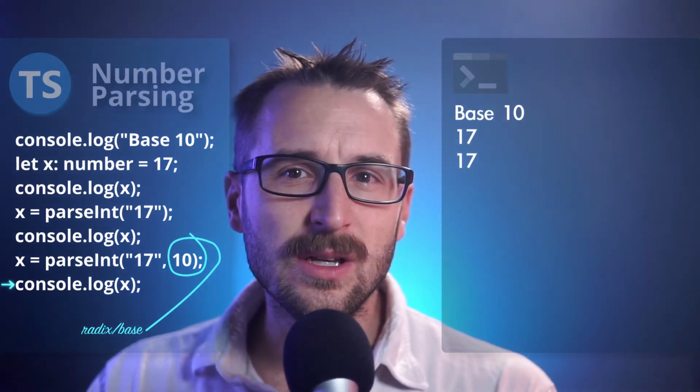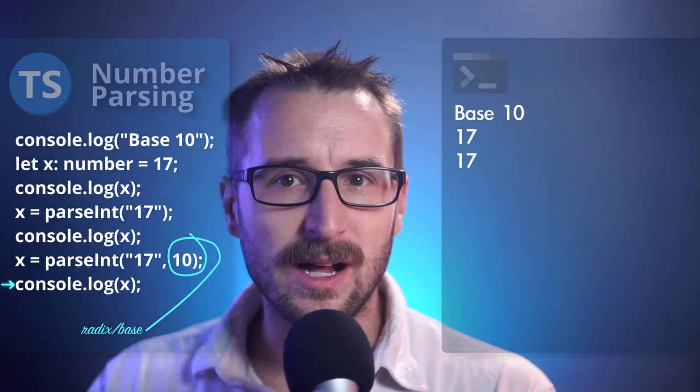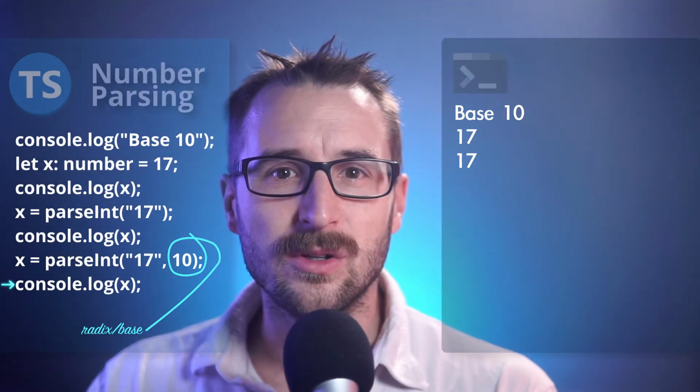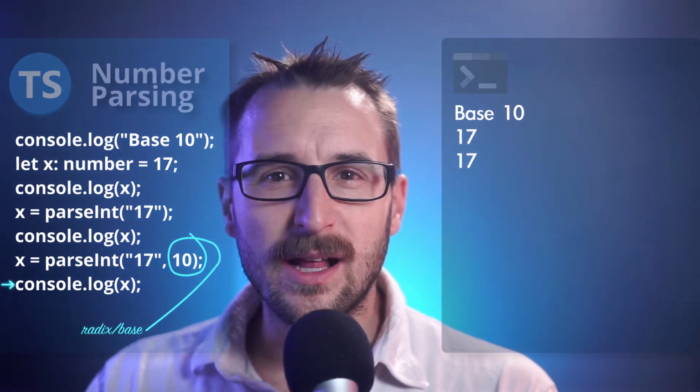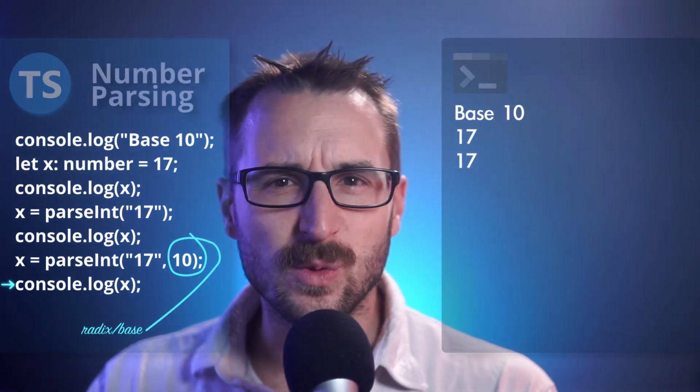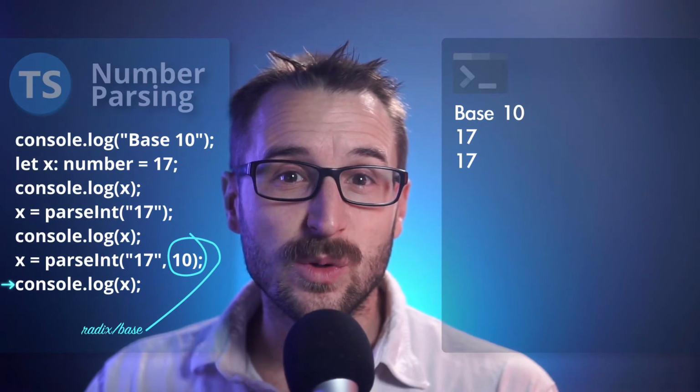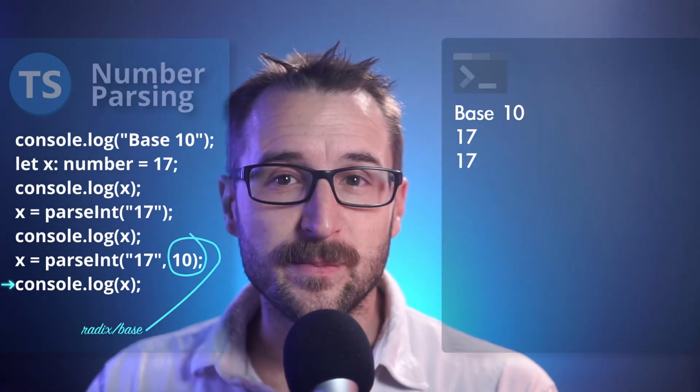In practice, you never use the parseInt to set a decimal value if the value you have is already in a number format. Only when the value is coming from a string, which happens when deserializing data, which we will see in a future video.